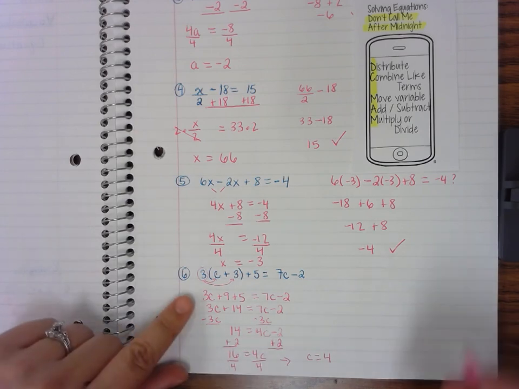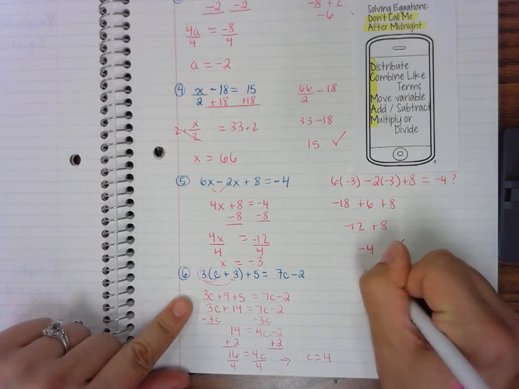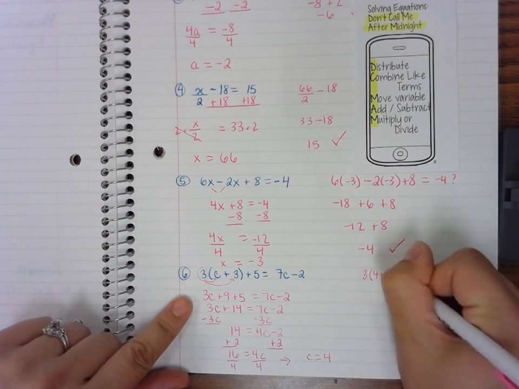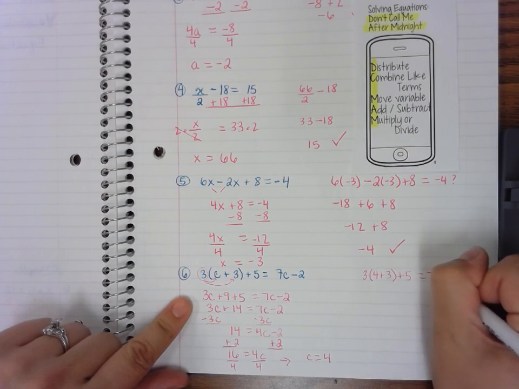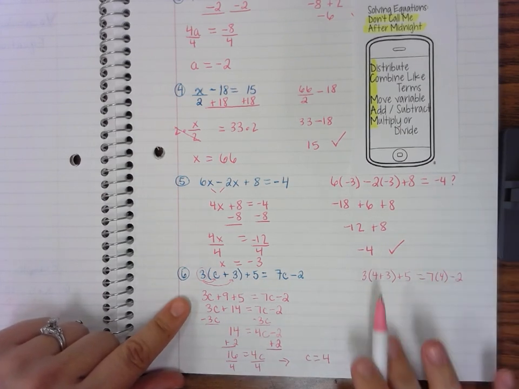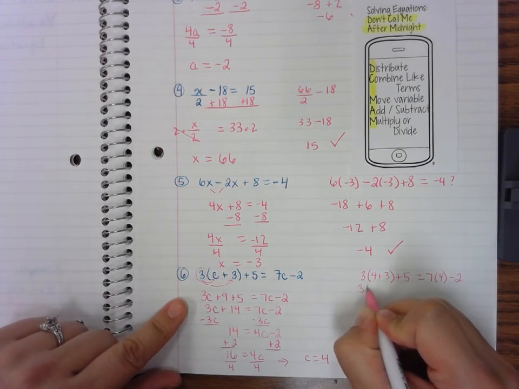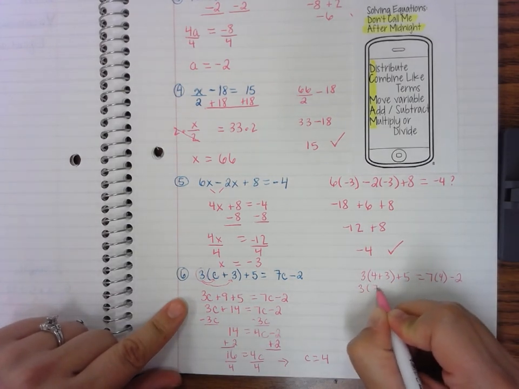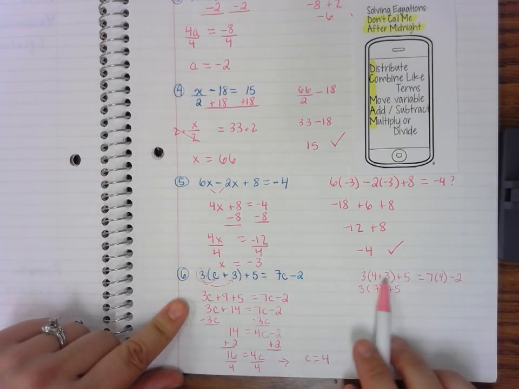And I want to double check my answer. So 3 times 4 plus 3, plus 5, we hope is equal to 7 times 4 minus 2. I'm going to solve the left side first. 4 plus 3 is 7, because we do what's in parentheses first.